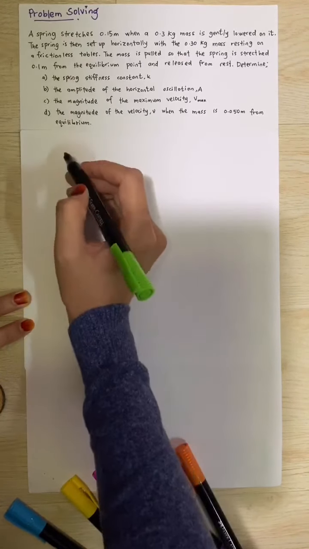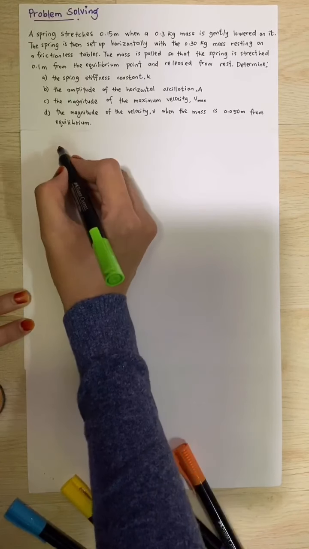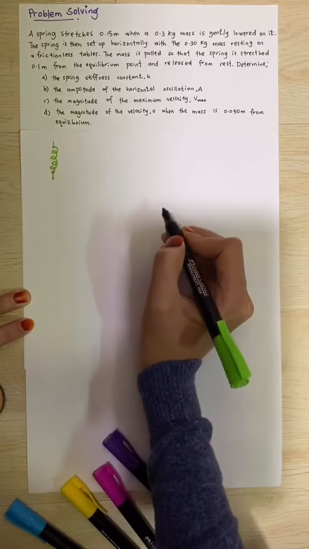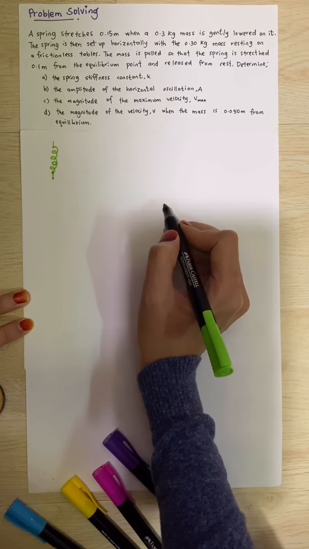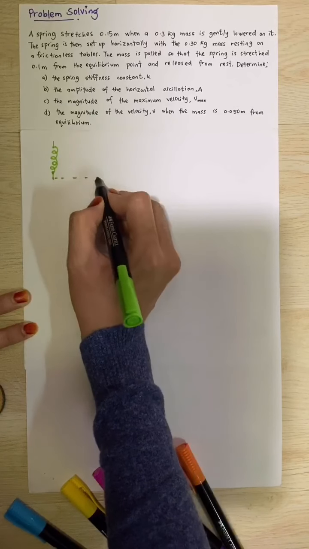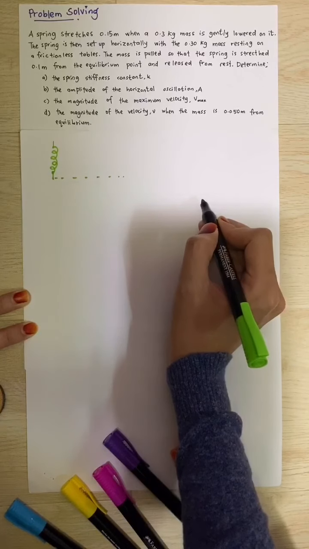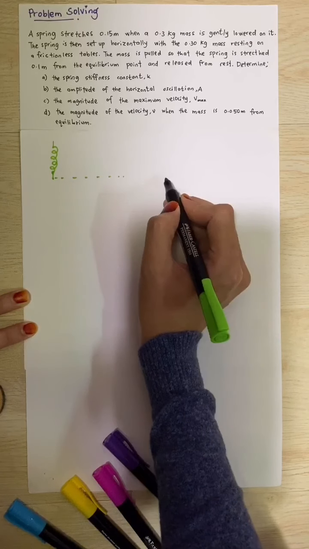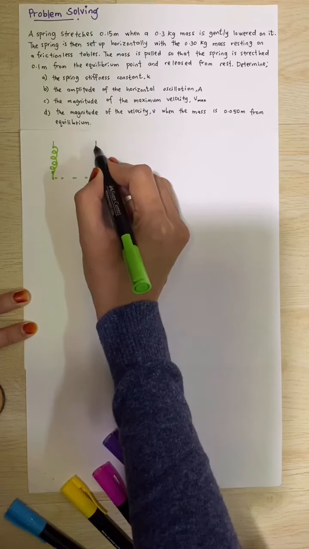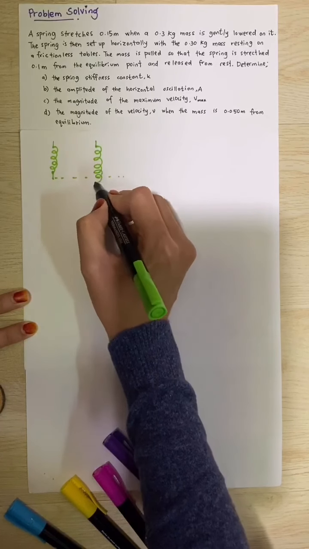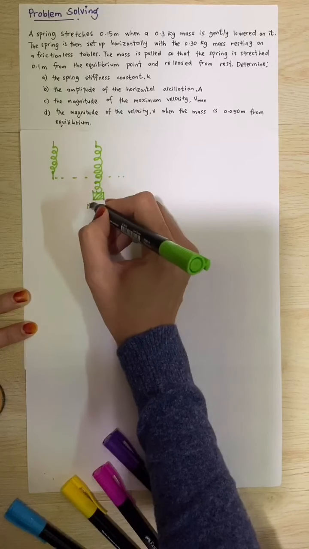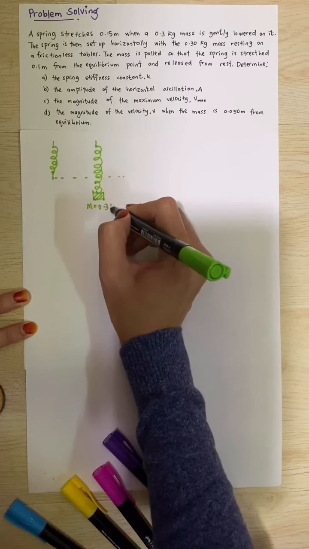For a vertical spring, for example, here is the vertical spring at rest without any object attached. When the spring is attached to a 0.3 kilogram mass, the mass here is 0.3 kilogram.